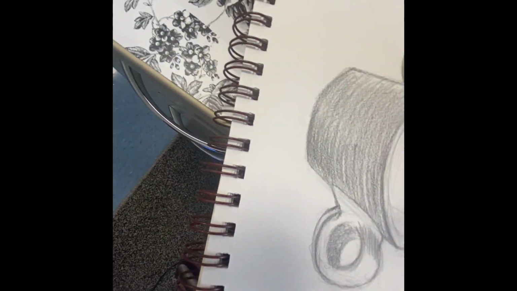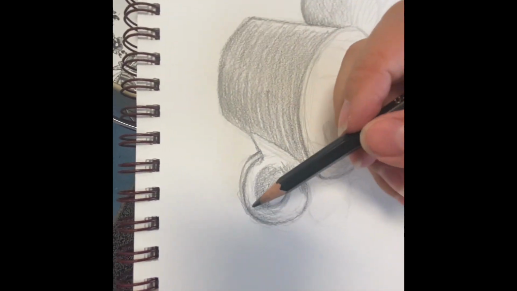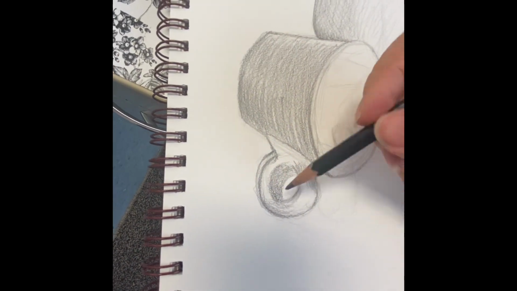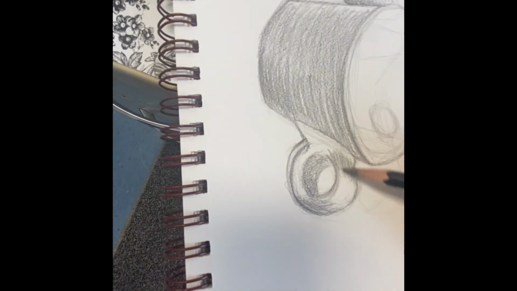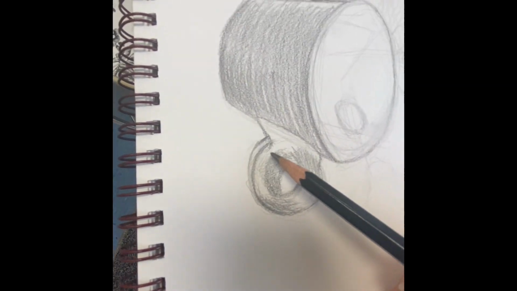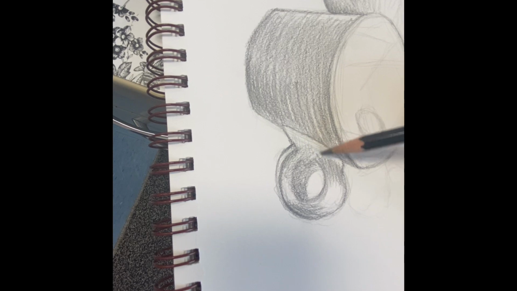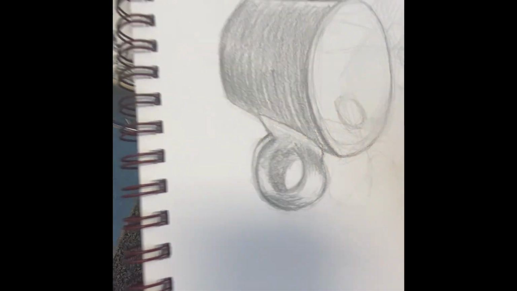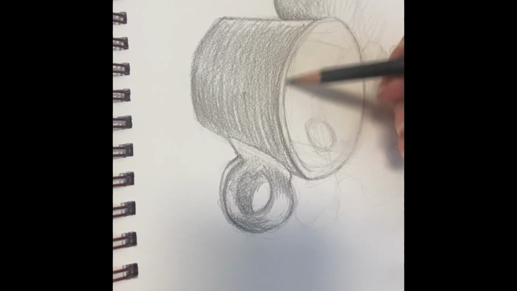I'm not worried about erasing these where I got it wrong, but you want to leave off your highlighted area, or you can shade and then use an eraser to subtract. I don't like the subtraction method just because I don't like to erase on my paper, but whichever way you want to do it is fine.